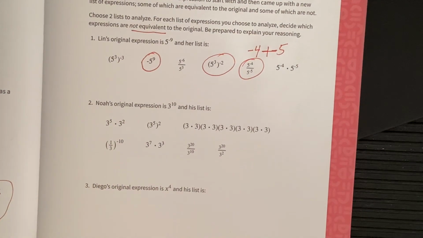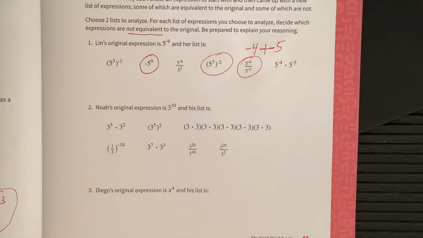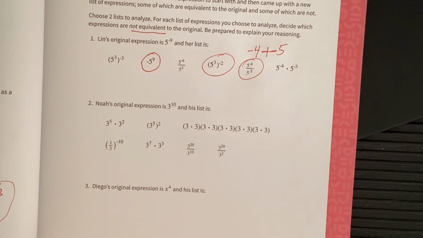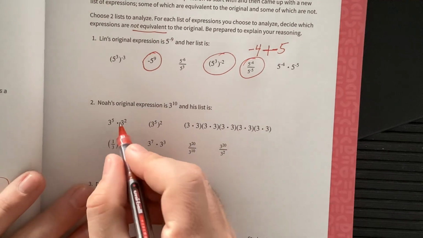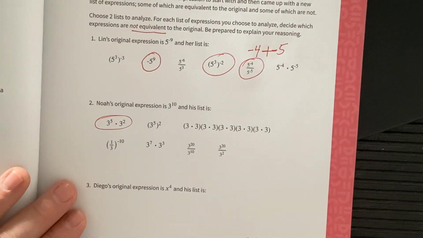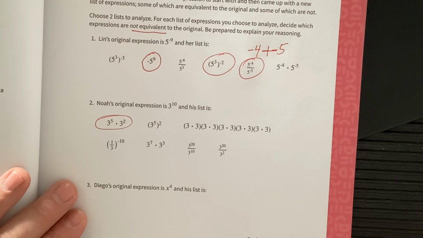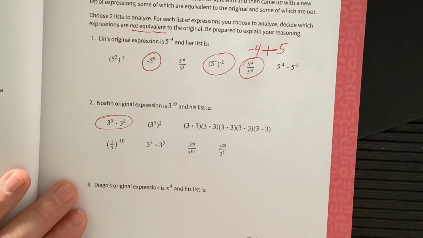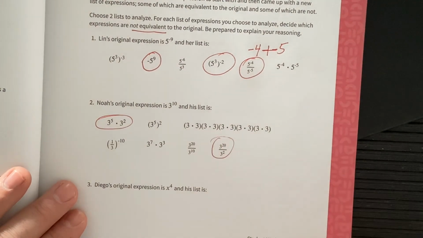Somebody from this side of the room. The ones that are not equivalent. I have 2 that don't work. Lucas. The first one, 5 plus 2 is 7. Somebody else, another one. Nobody on this side of the room has another one besides Lucas. All right, Lucas, you're the man. The last one. Yeah, 20 minus 2 is not 10.